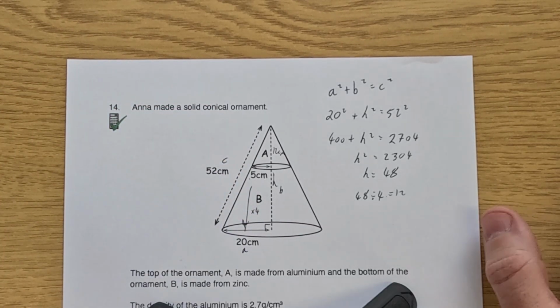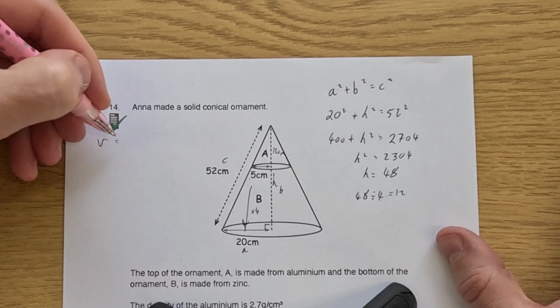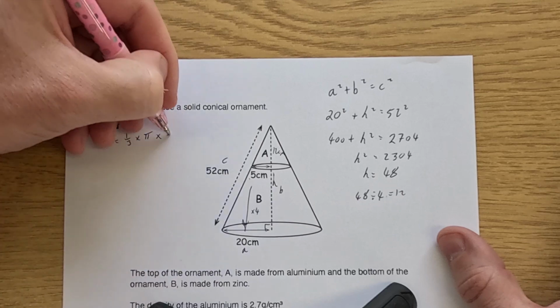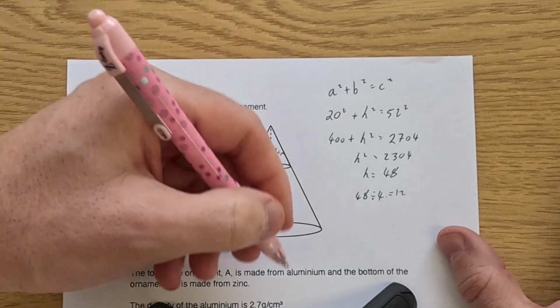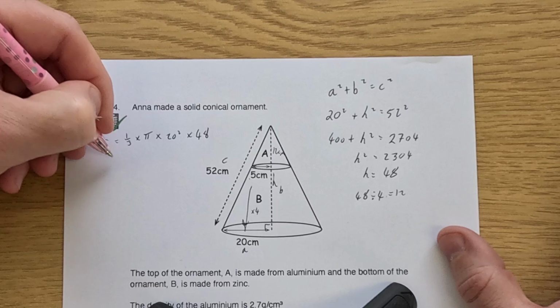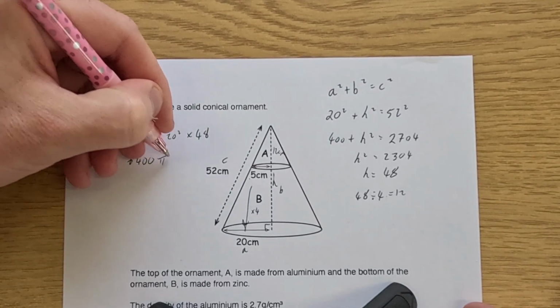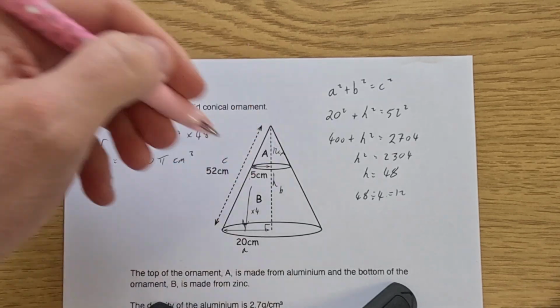So let's start off with the volume of the bigger cone. So the volume will be equal to 1/3 multiplied by pi, multiplied by the radius of the bigger cone, which is 20 squared, and then multiplied by the height of the bigger cone, which is 48. And when we do that, we get an answer of 6,400 pi centimeters cubed. So that's the volume of the bigger cone.